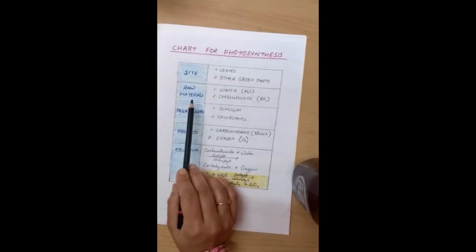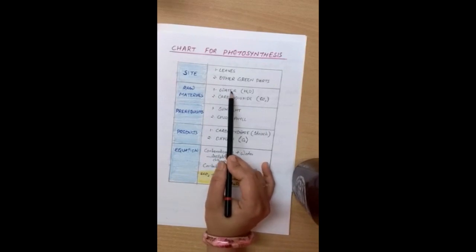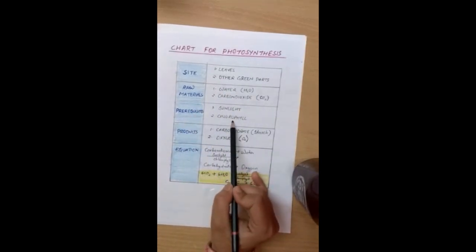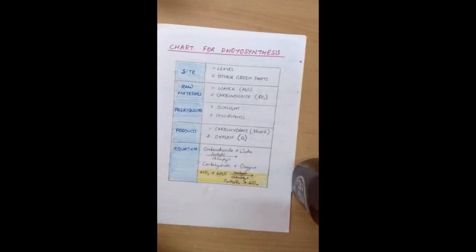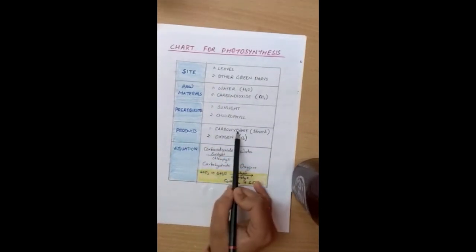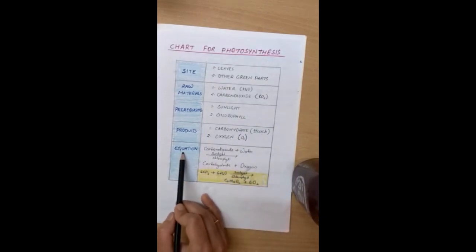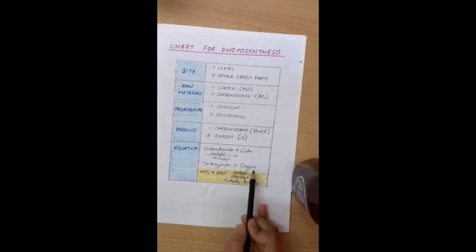What is the raw material needed? Raw materials are carbon dioxide and water. What are the prerequisites? Sunlight and chlorophyll. In the presence of these two, they can use this raw material to form their products. What are the products formed? Carbohydrate in the form of starch and oxygen. What is the equation? Carbon dioxide plus water in the presence of sunlight and chlorophyll forms carbohydrate and oxygen.